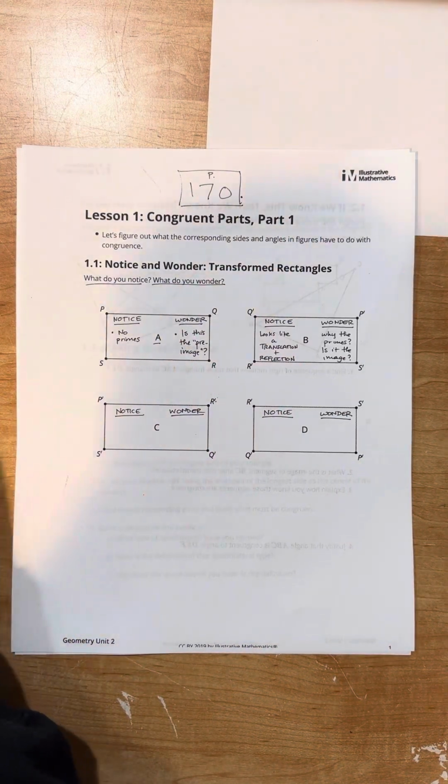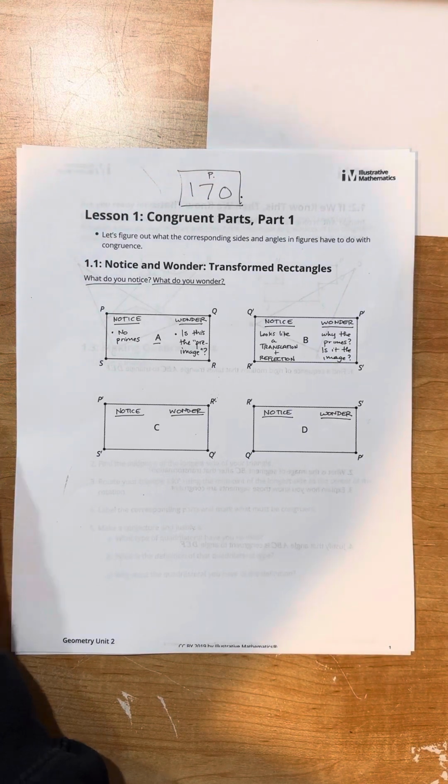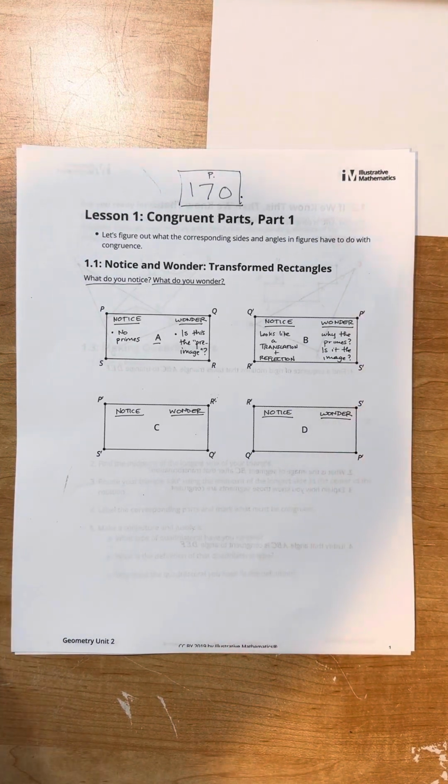So move on ahead to C, notice and wonder, if you haven't already.